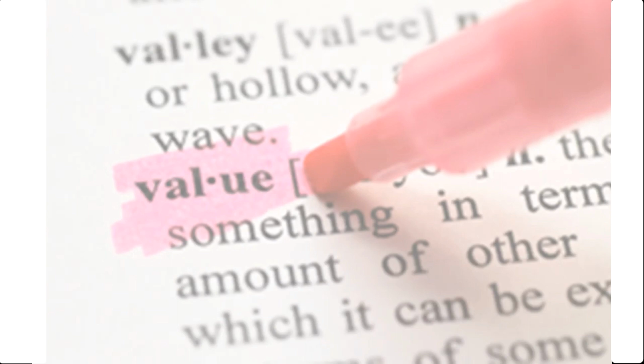The next step is to identify the value that the product or service you've selected offers for your sales message. And when we say value, value can mean a lot of different things to a lot of different people, but just to simplify it, when we refer to the word value, we're referring to the benefits or improvements that your product can deliver to the particular buyer, customer that you're selling it to.